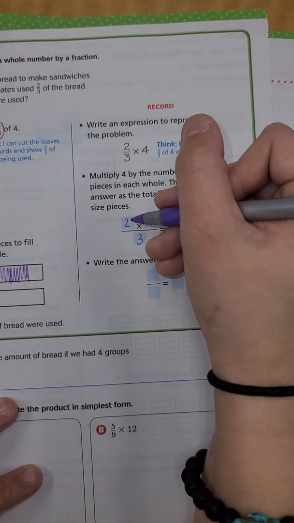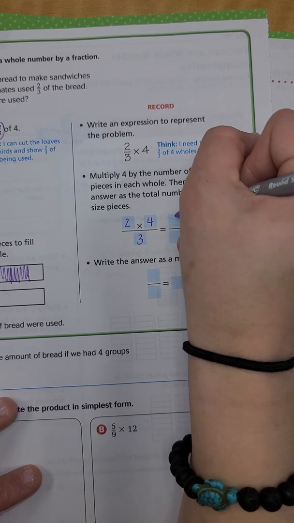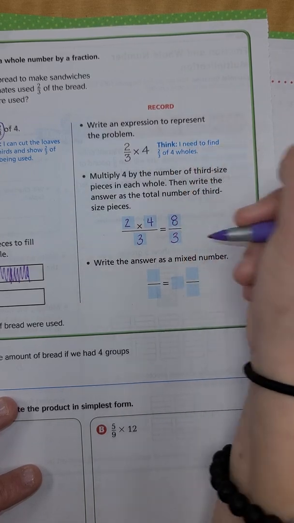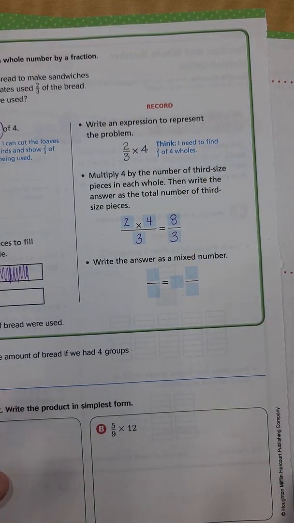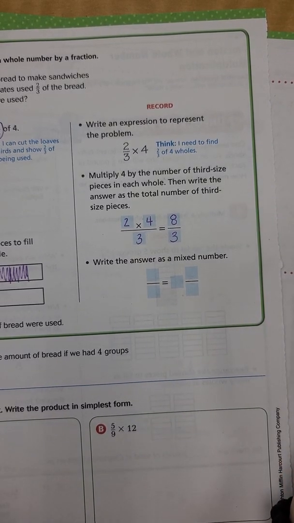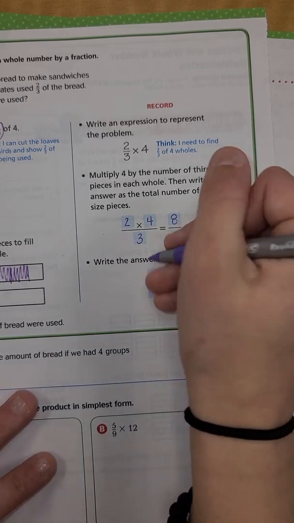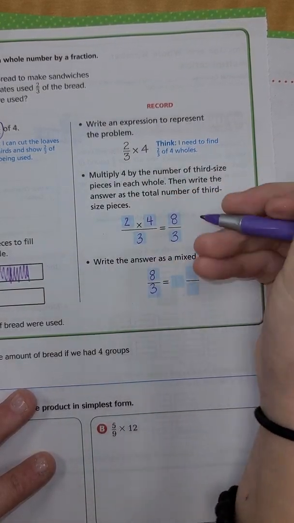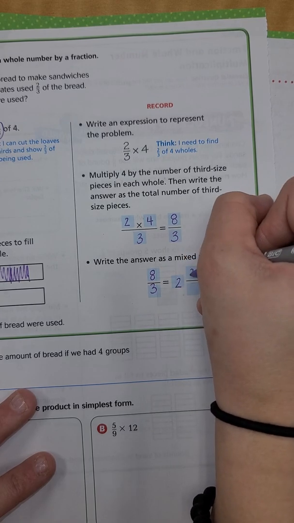So 2 times 4 is 8, and the 3 stays the same. Then write the answer as a mixed number, so you would have 8/3 or 2 2/3.